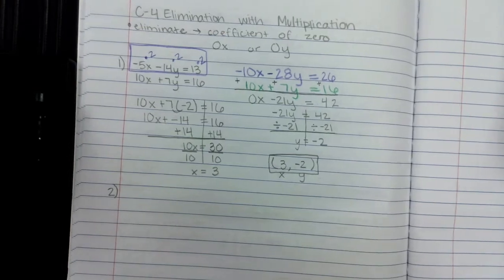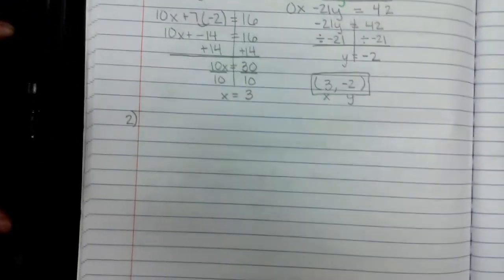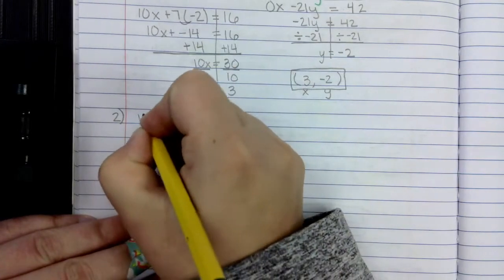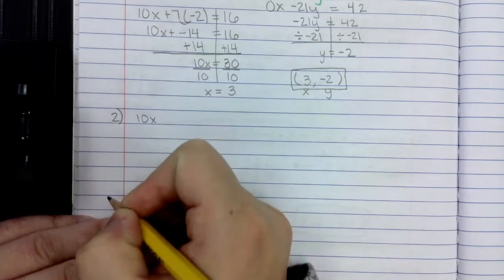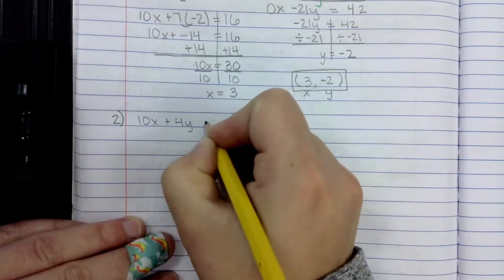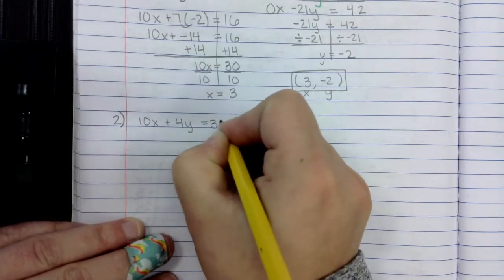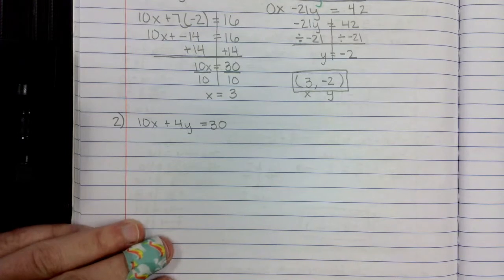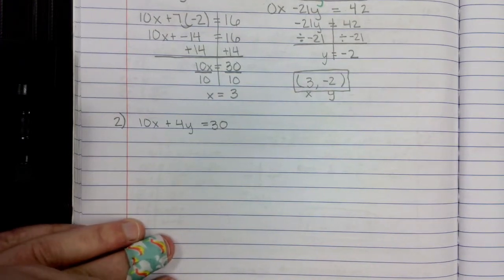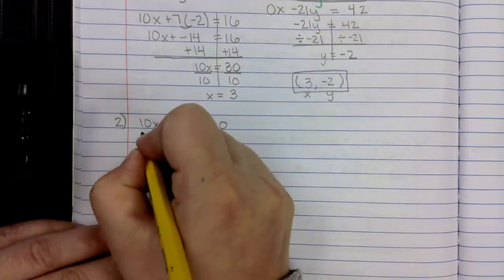Alright, so number 2, we have 10x plus 4y equals 30. And for our second equation, 7x plus 5y equals 10.